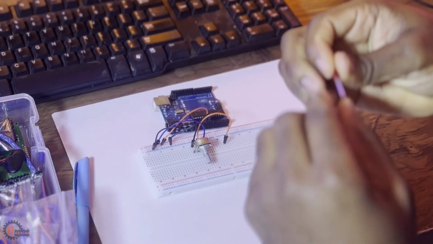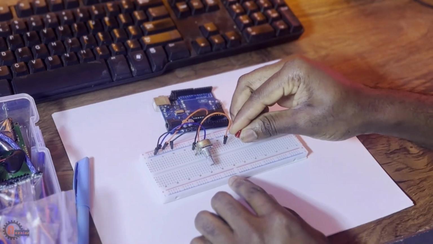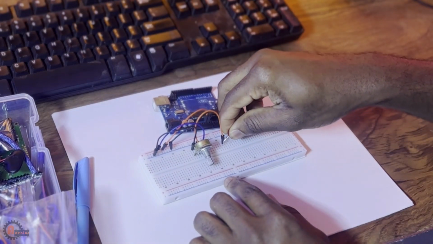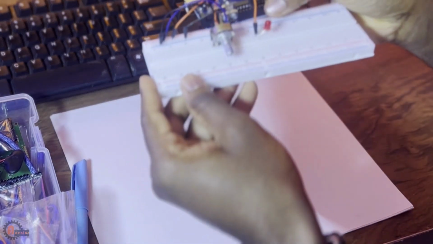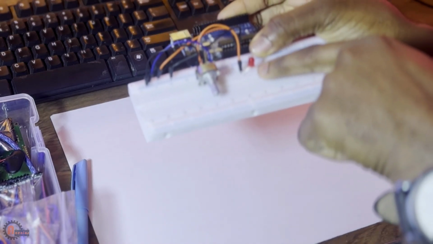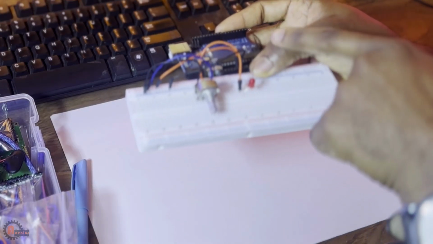Okay, so I have a red LED here. I'm going to connect the positive part of this red LED to where I placed the signal, and now the only thing left for me to do is to ground the LED, to take a cable from here to the ground of the breadboard or the Arduino again.